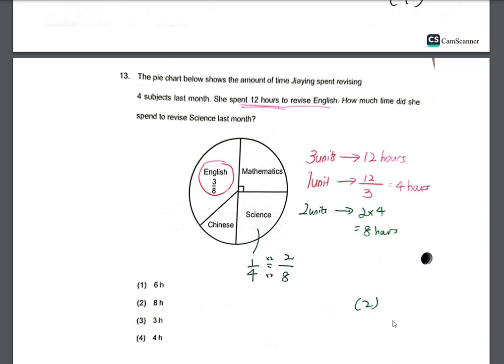Next one, question 13. The pie chart shows the amount of time Jiaying spent revising 4 subjects last month. She spent 12 hours to revise English. How much time did she spend to revise science last month? To do this kind of pie chart question, you need to be familiar with a few things. Firstly, 3/8, I can just take it as 3 units of the time. 3 units is 12 hours. So 1 unit is 12 divided by 3, which is 4 hours.